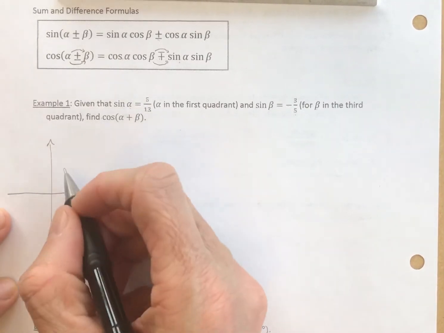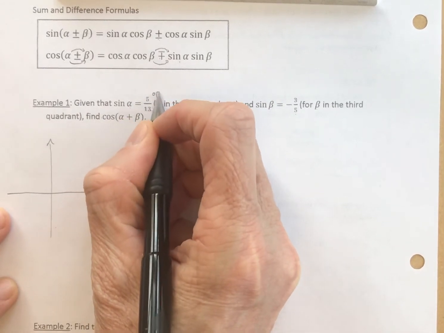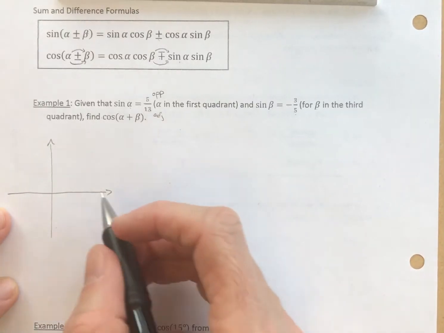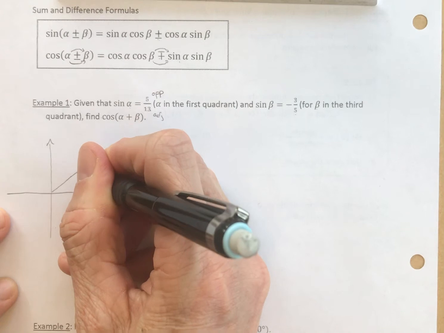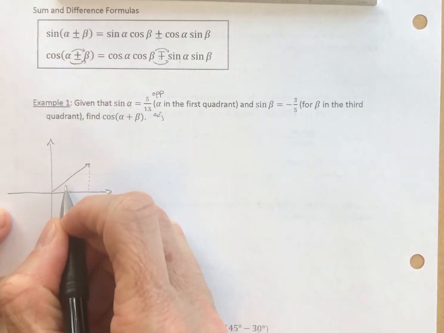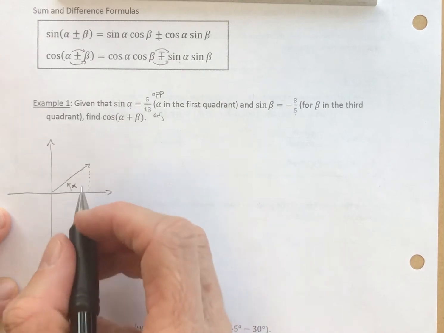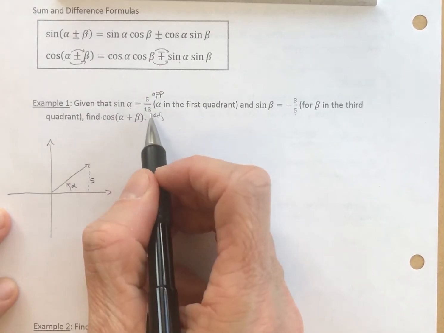Alpha is in quadrant 1, and remember the sine is the opposite over the adjacent. Okay, so here's my sine, and this right here is alpha. Okay, and this opposite is going to be 5.